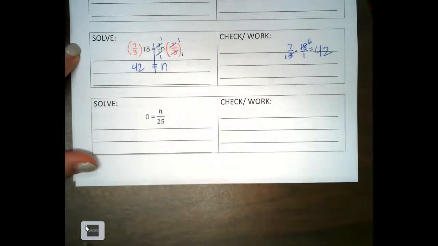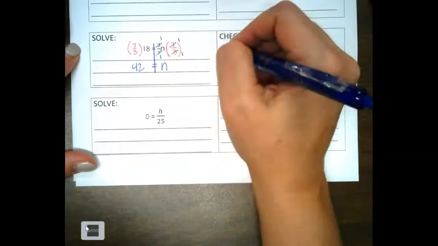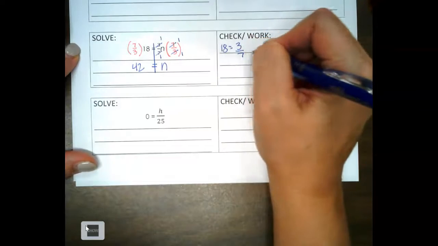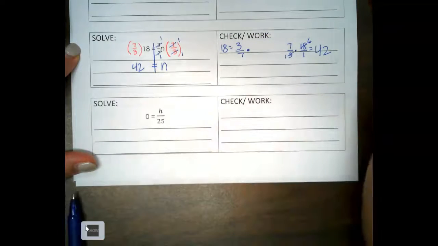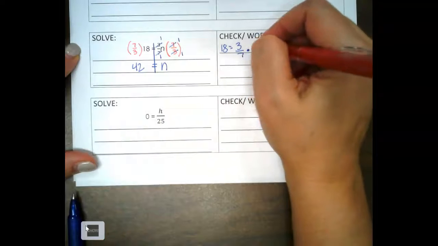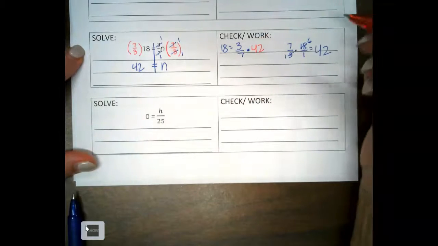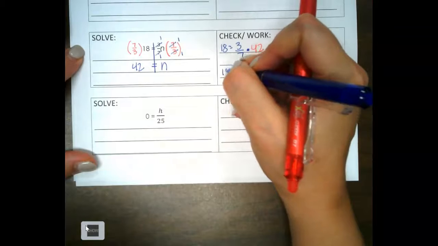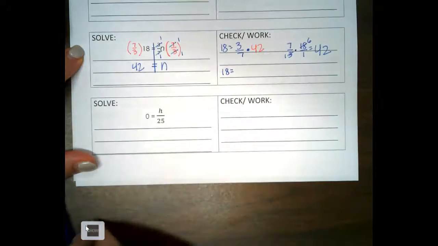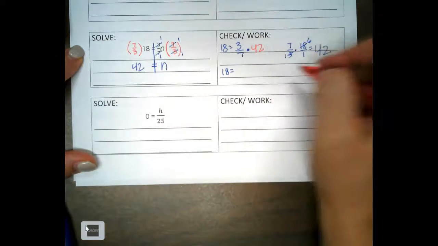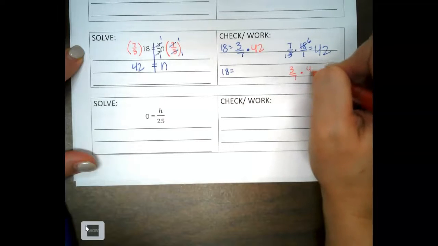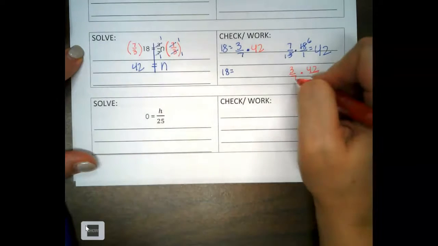Now we need to check it. The check step says 18 equals 3/7 times 42. We have no math to do on the left side, so you just bring down the 18. And now I have a math problem here. I'm going to do 3 over 7 times 42 over 1.